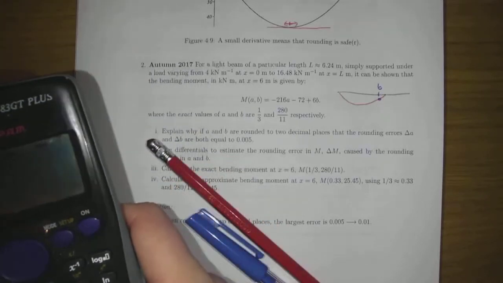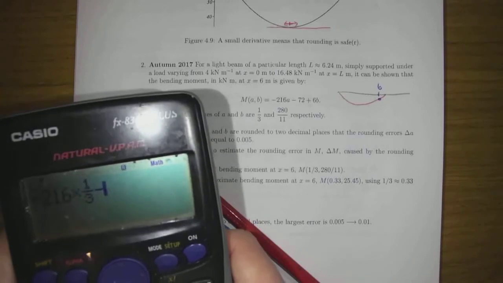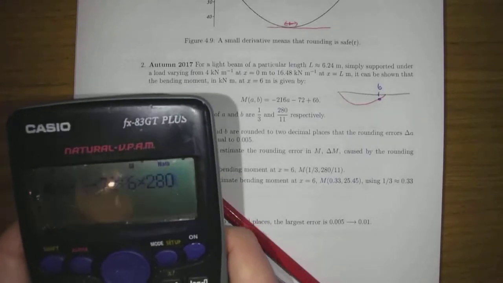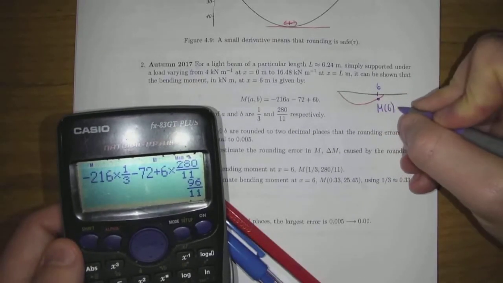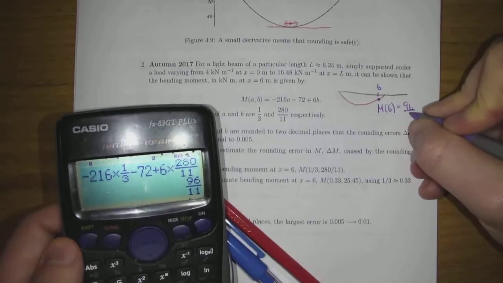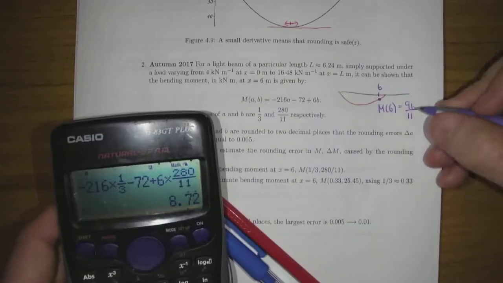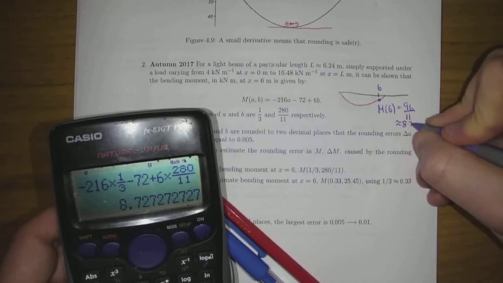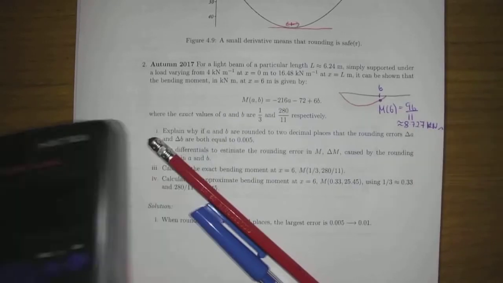216 by A is 1/3 minus 72 plus 6 by 280 over 11. So the bending moment at 6 here is equal to 96 over 11, which for argument's sake is approximately 8.727. And it should be measured in kilonewton meters. Okay, that's all I'm saying.